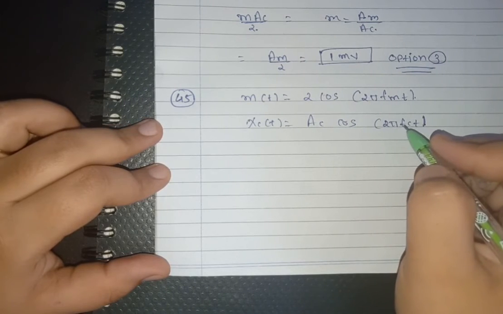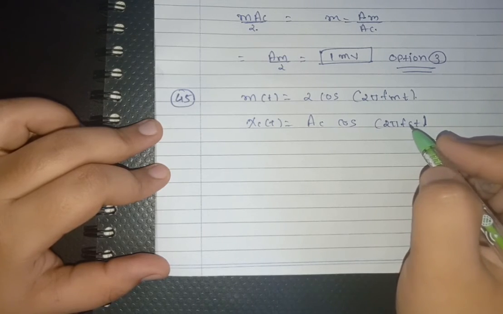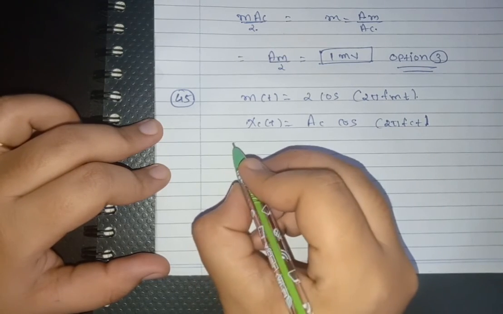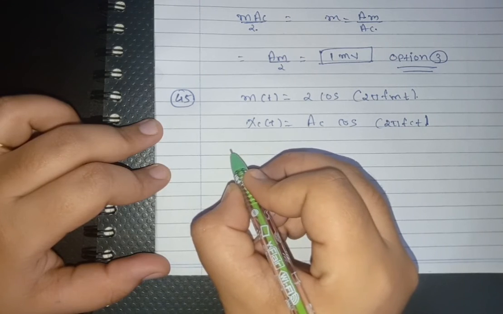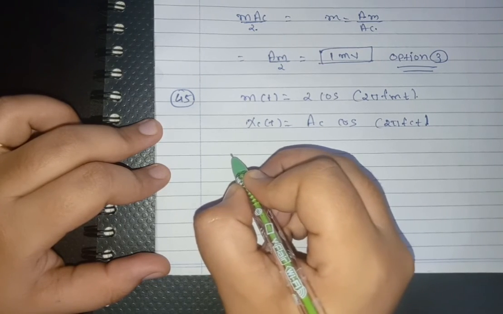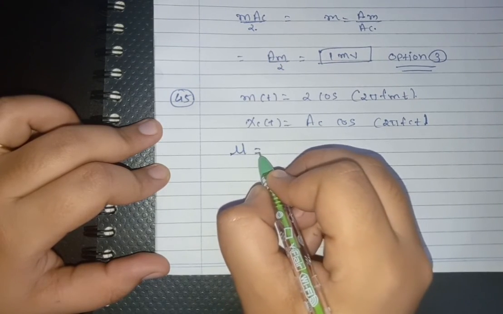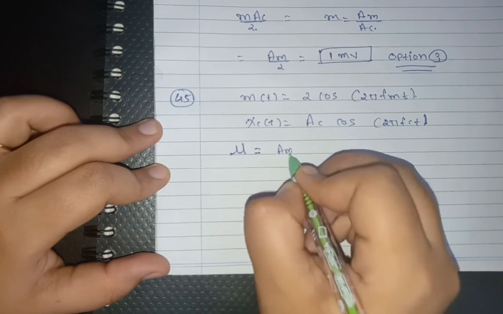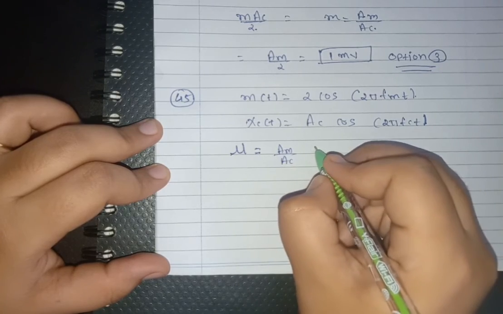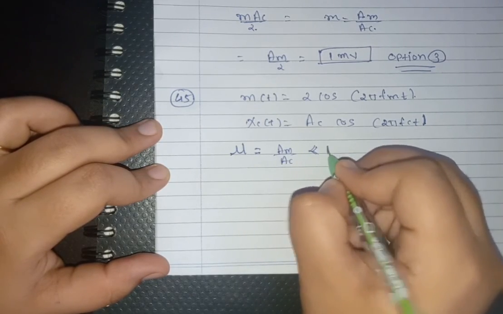We want to find which of the following is a conventional AM signal without overmodulation. So for reducing overmodulation chances, we should have modulation index, that is AM by AC, less than 1.